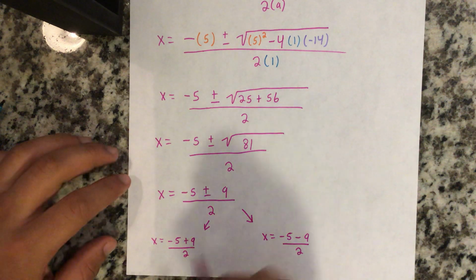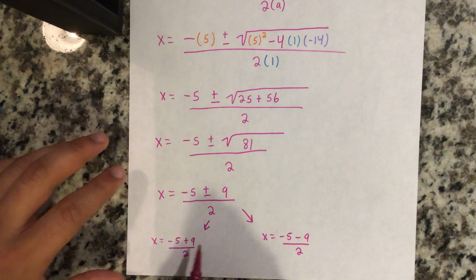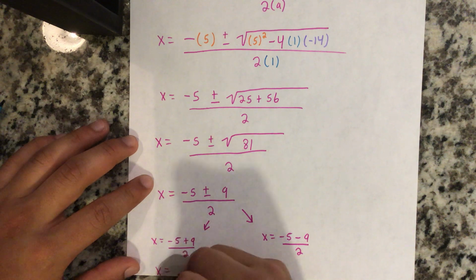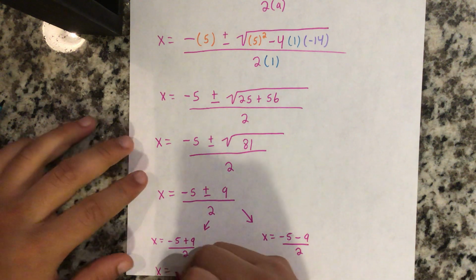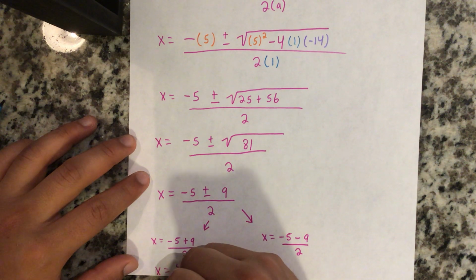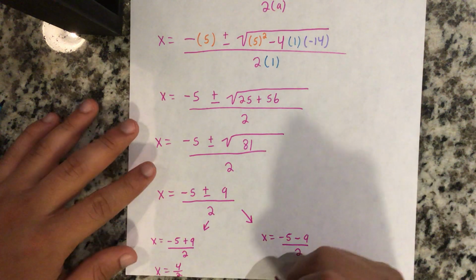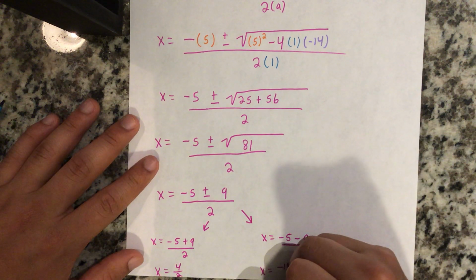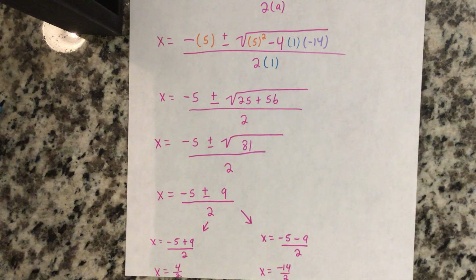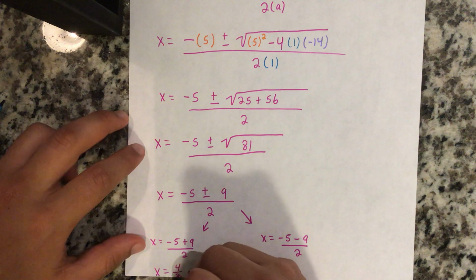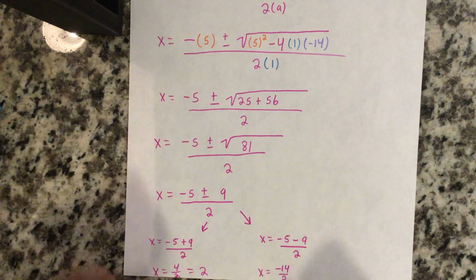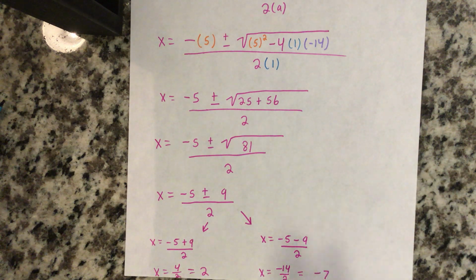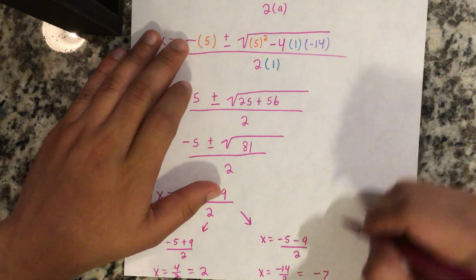Okay? So on the left side, let's start with the top row. I have x equals negative 5 plus 9. What's negative 5 plus 9? I get x equals 4 over 2. On the right side, I get x equals negative 5 minus 9, so negative 14 over 2. And then we just reduce. So 4 over 2 gives me positive 2. Negative 14 divided by 2 gives me negative 7.